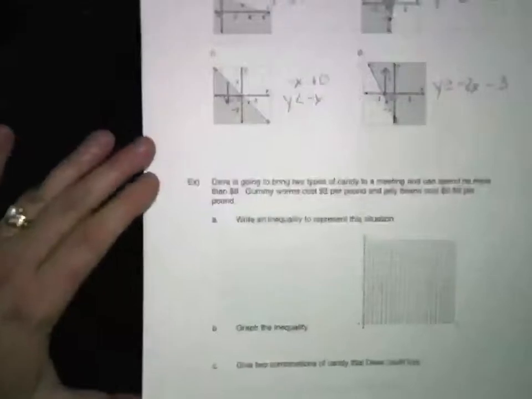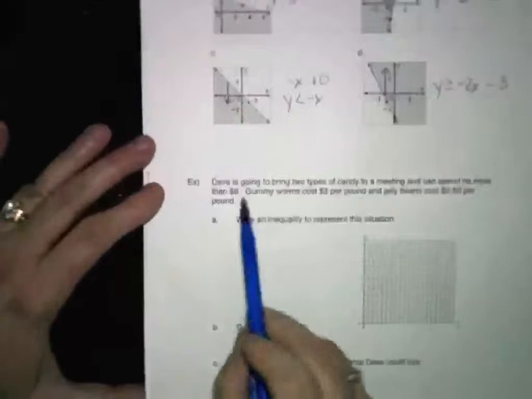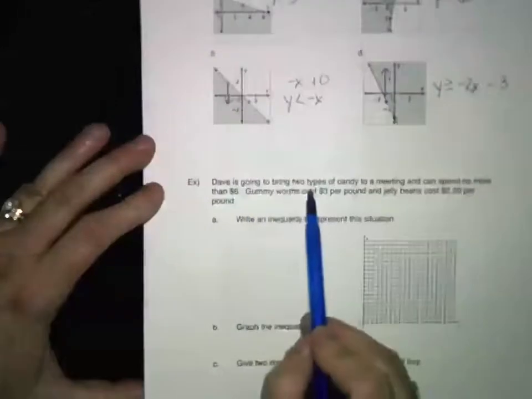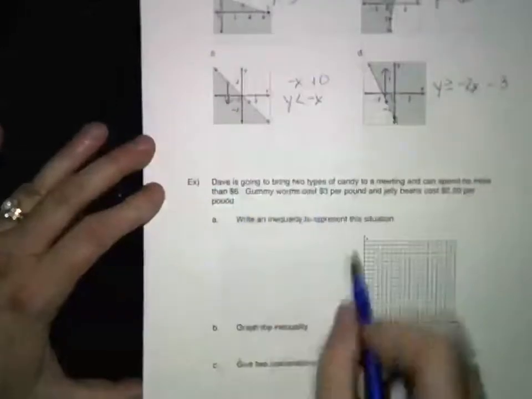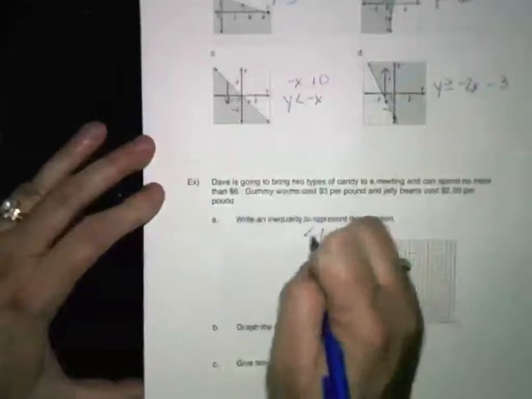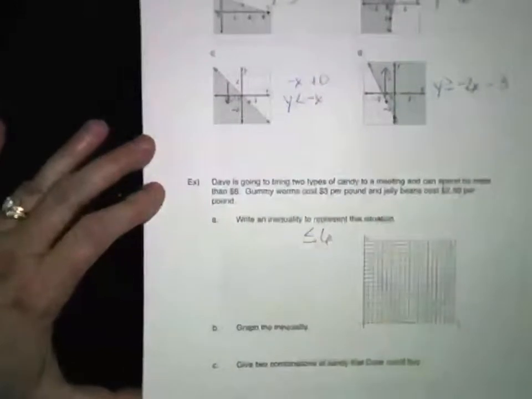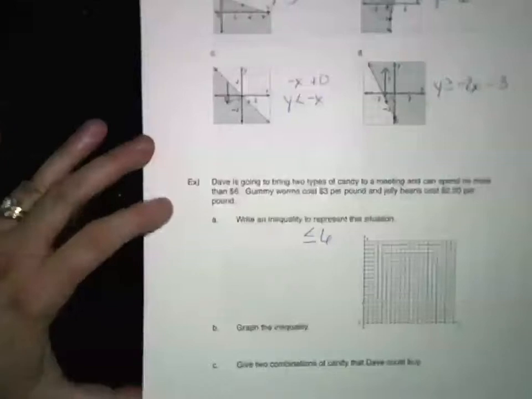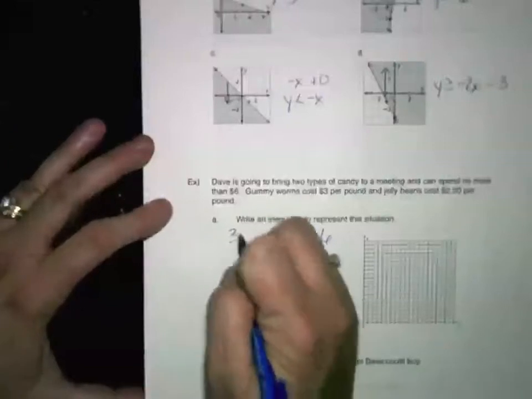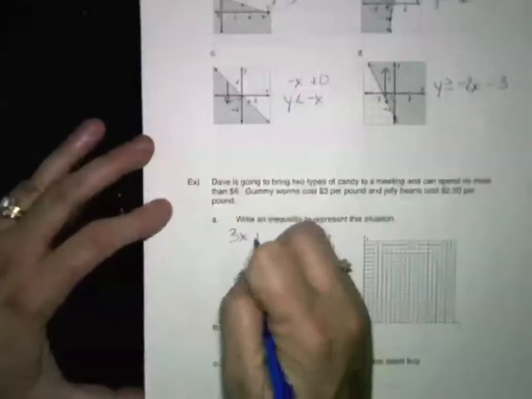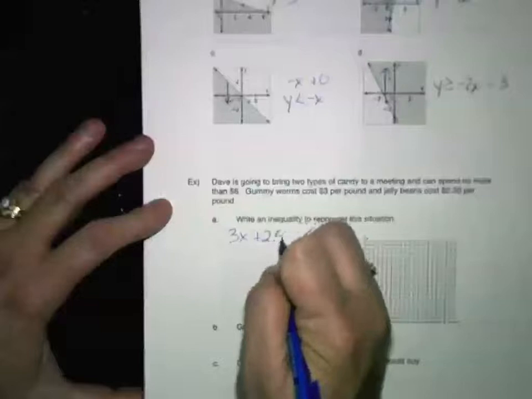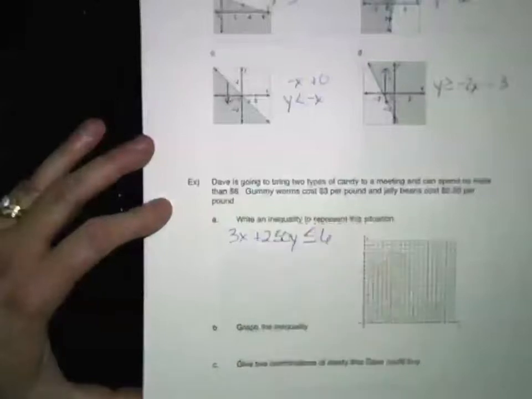And our last story problem example, Dave is going to bring 2 types of candy to a meeting. He can spend no more than $6. So we need to be less than or equal to 6. Gummy worms are $3 a pound, and jelly beans are $2.50 a pound.